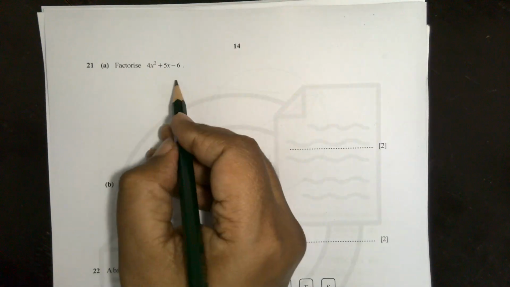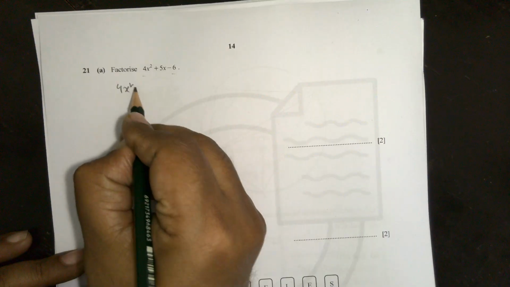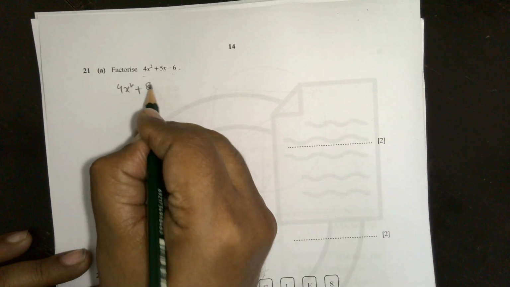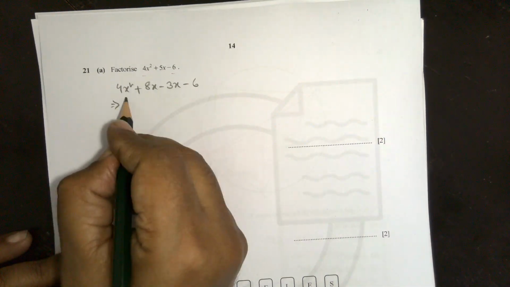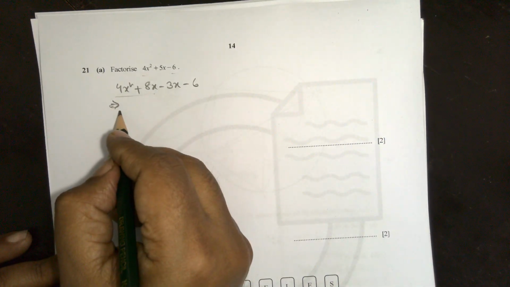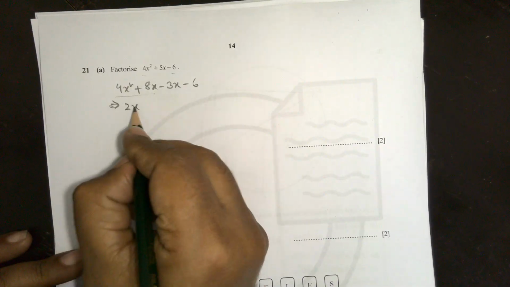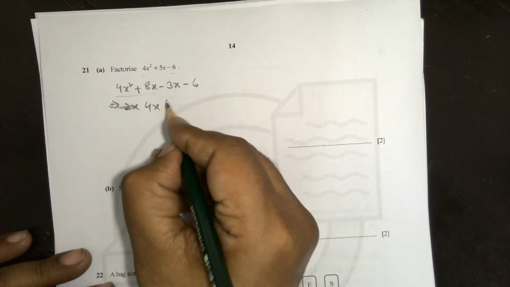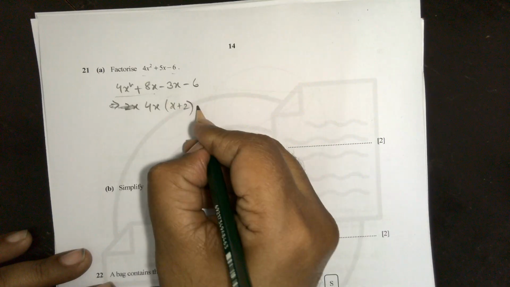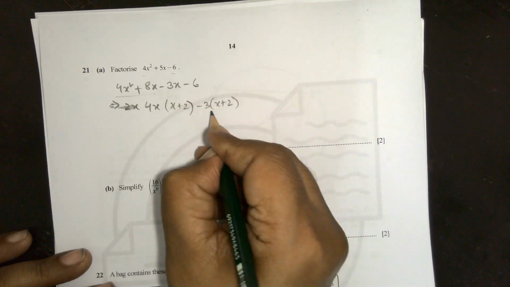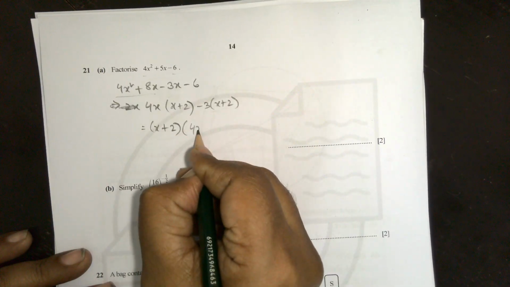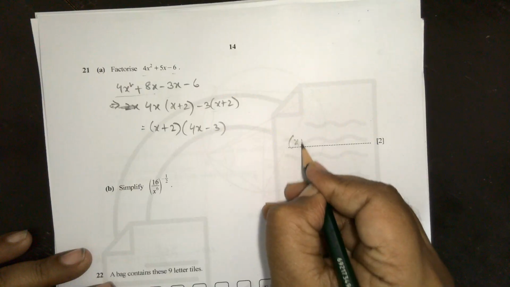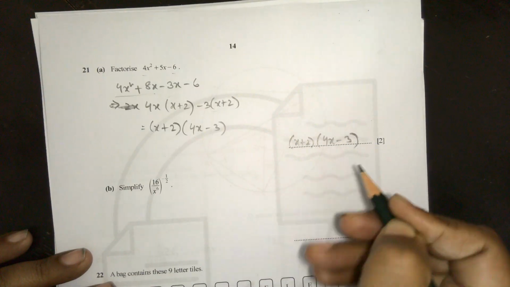So we have to factorize this. 4 times minus 6 is minus 24. So it will be 4x squared plus 8x minus 3x minus 6. So what is the first common factor from these two terms? Not twice x, 4x. So with 4x, I will have x plus 2. Then here minus 3, so I will have x plus 2. Now what is the common factor? The common factor is x plus 2. Let's take it out. x plus 2 times 4x minus 3. So the answer is x plus 2 times 4x minus 3.